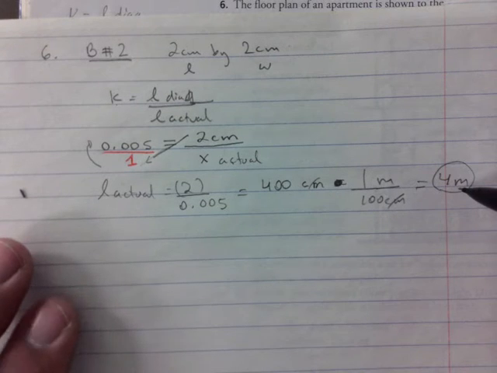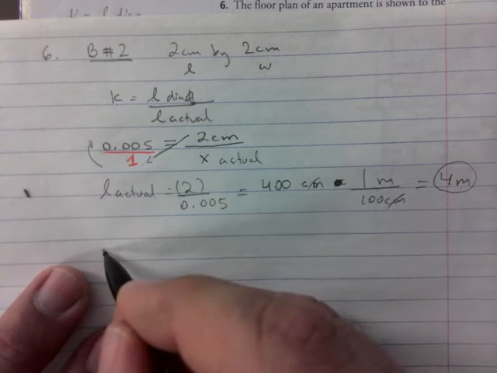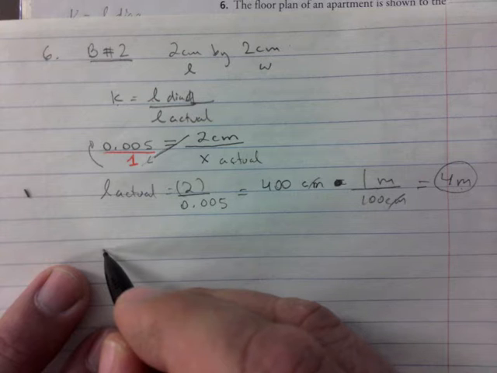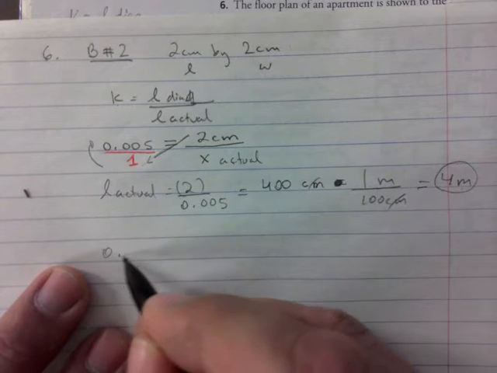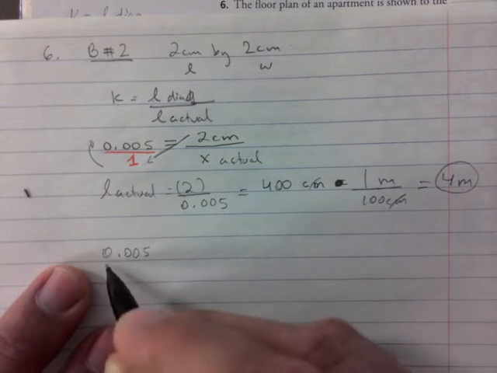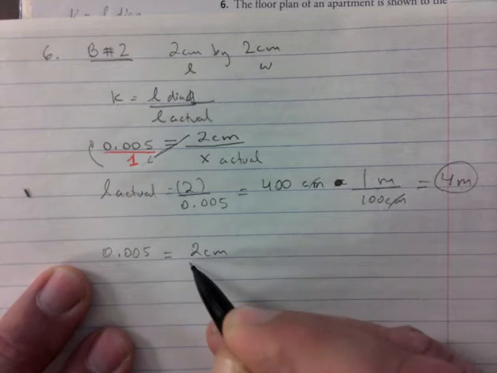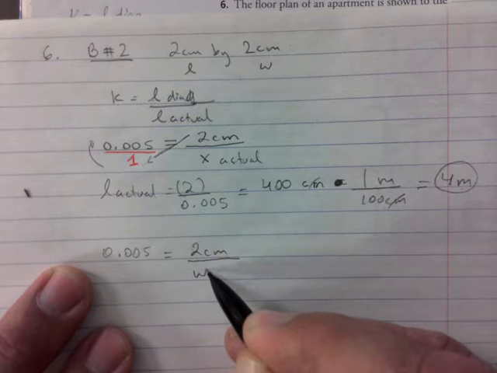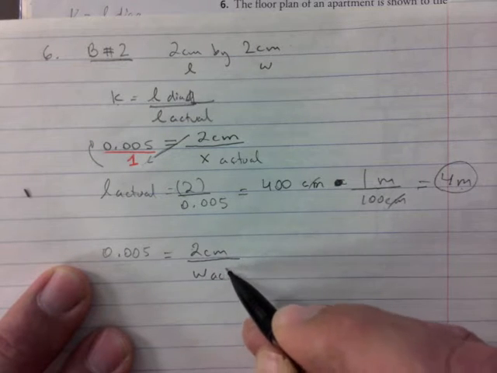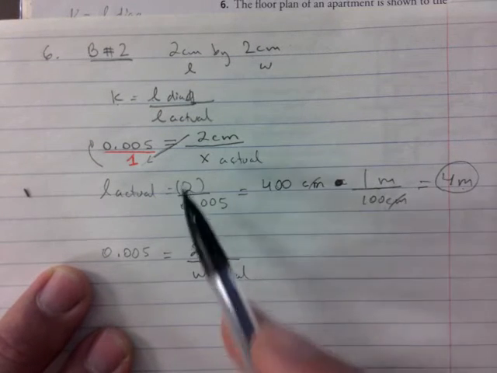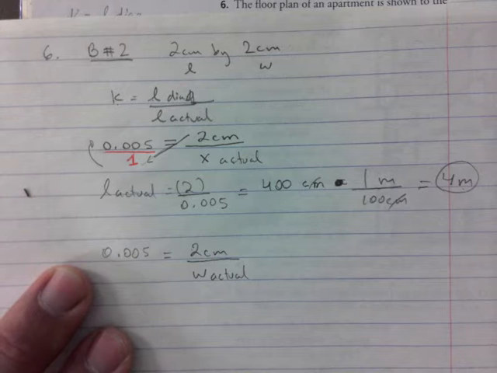And then you repeat the steps for the width, right? So you start 0.05 is equal to 2 centimeters, and you're going to find the width of the actual room. And because it's the same, it's 2 centimeters again, what's your answer going to be?